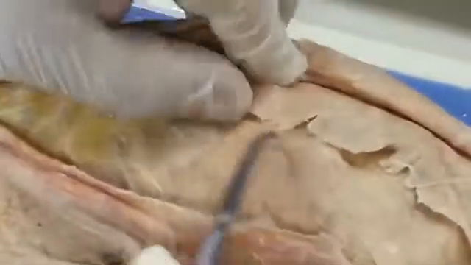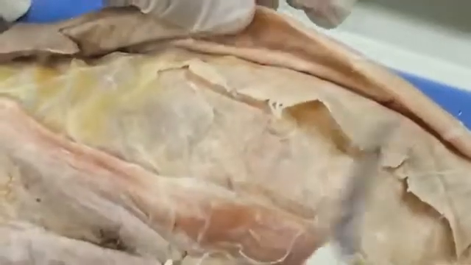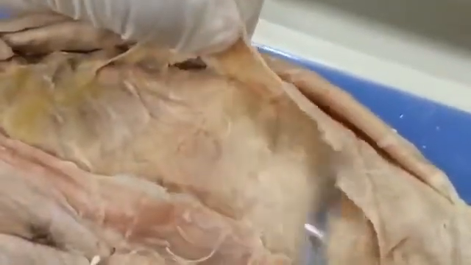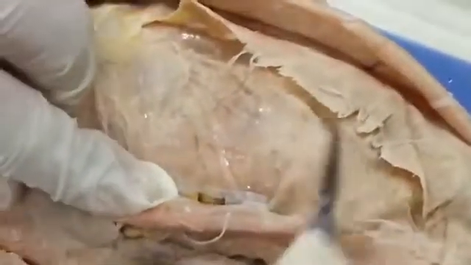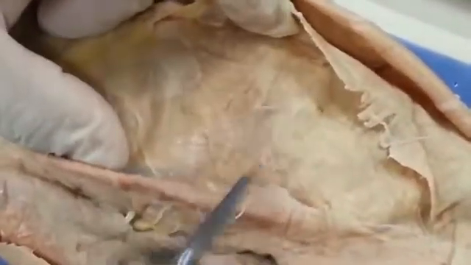As we go to the deeper muscles, you have a good view of the internal obliques here. They're also going to rotate the trunk, as well as compress the viscera. And then finally, the last layer of muscle here is going to be the transverse abdominis, which in this case, is going to compress the viscera.